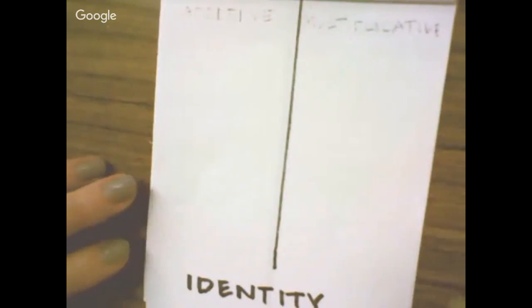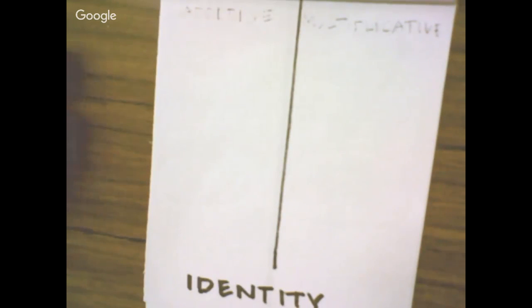So we've already talked about the next one, which is the identity. So the identity is what adds to remain the same.